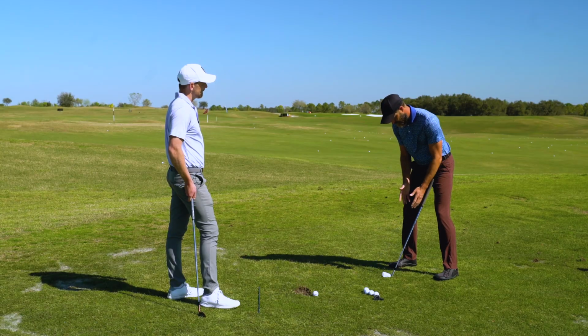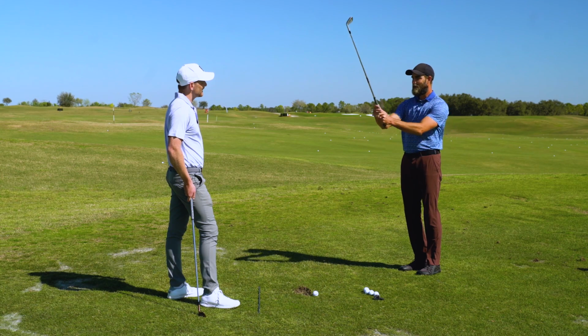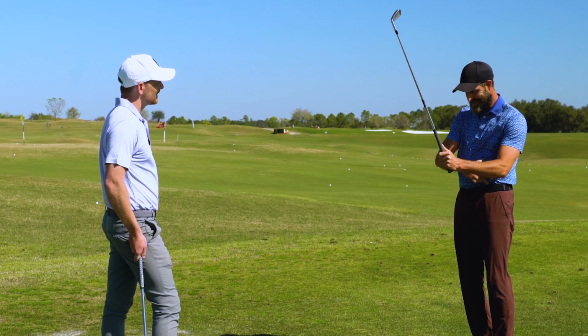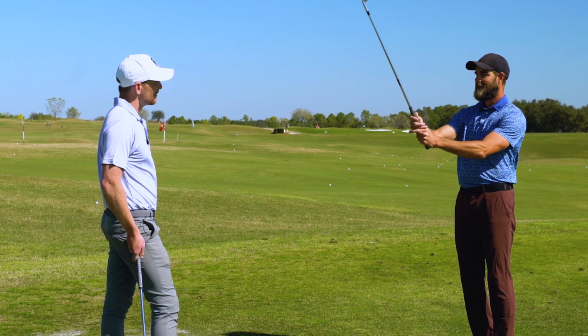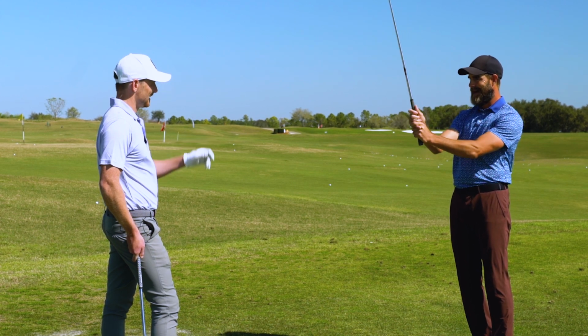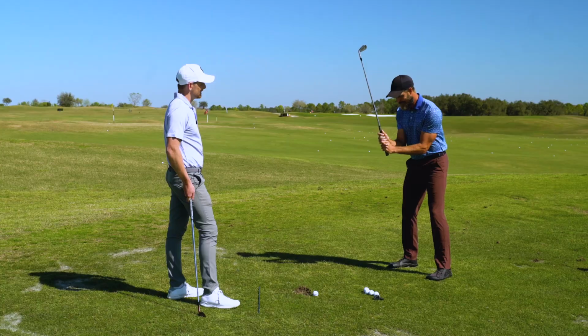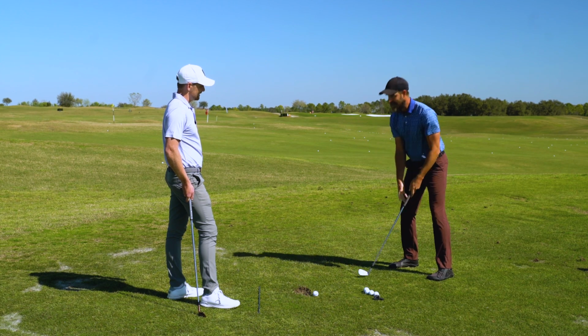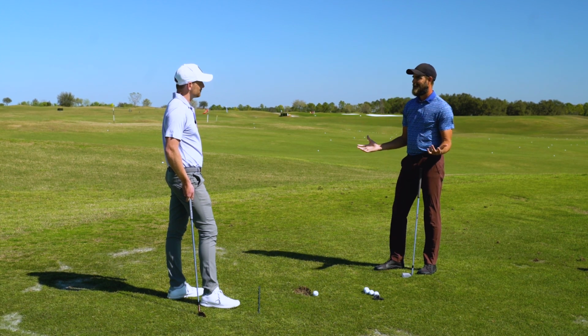So again, I like simple things in golf. Yeah. So while trying to maintain that distance between the hip and the rib, you go into your old school arm position here, then you're going down into your setup, keeping it just nice and easy for the player. Yeah.